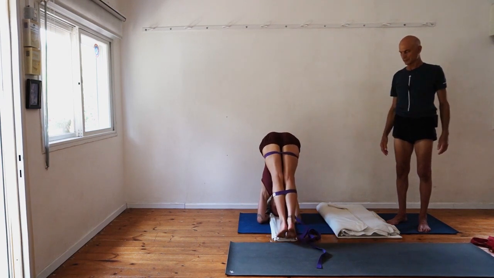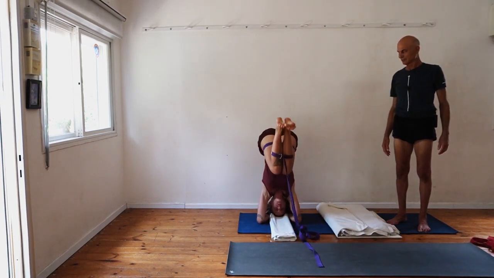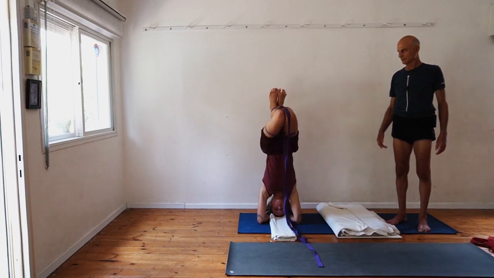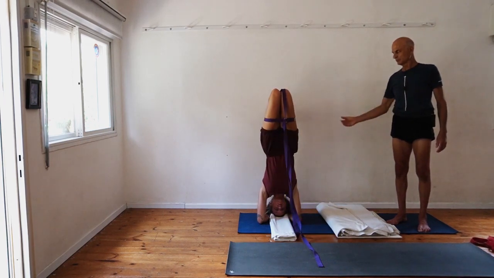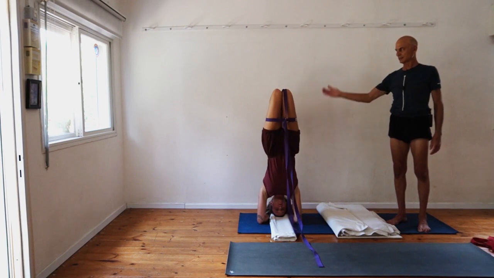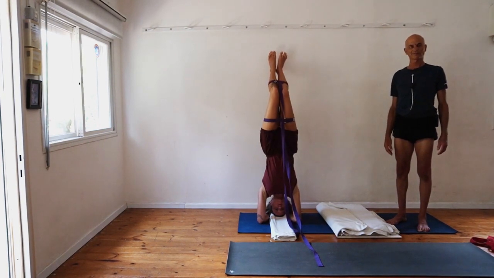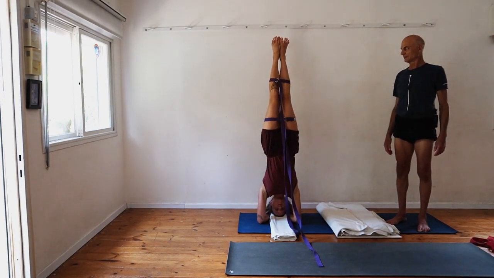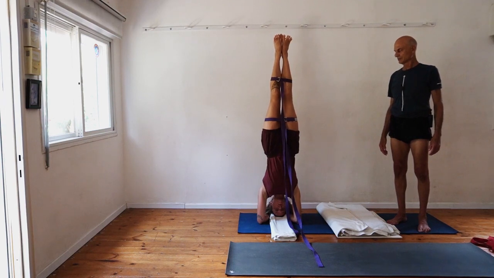Okay, you can bend your knees. Bend your knees. Lift your knees. Lift your knees high. Move them back. Move the buttocks in. And then extend your legs up.